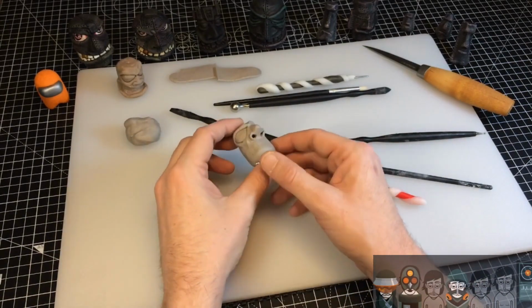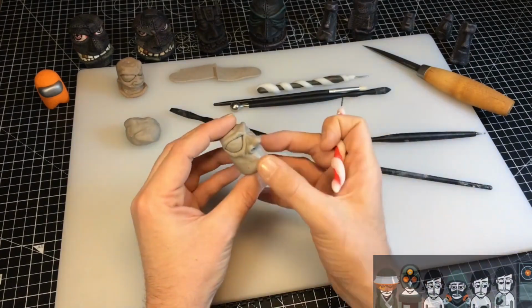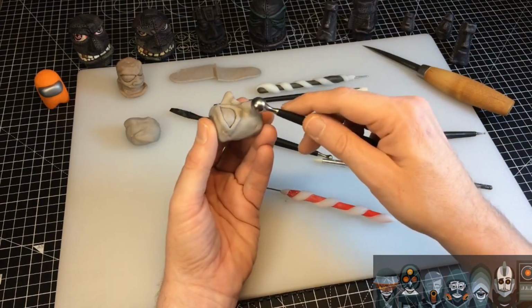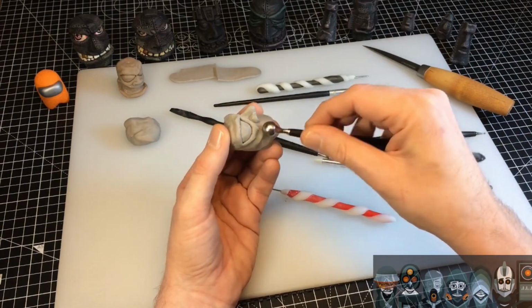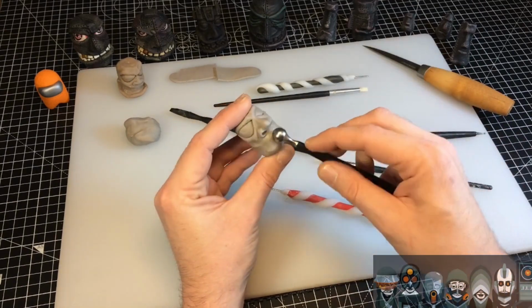So that was just sort of setting it down there for a while to let him cool down so it doesn't slide around so much. And then I'll just go back and refine those details a wee bit more. And I'll maybe get my mouth marked out here first, just roughly where my mouth's gonna go.